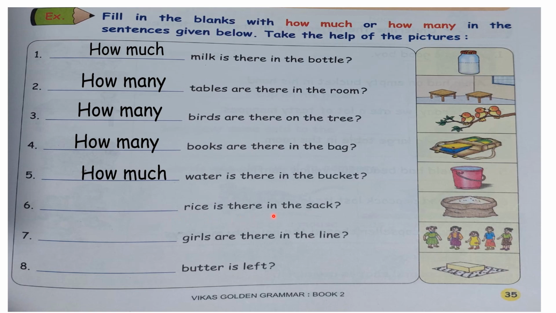Dash rice is there in the sack. We are talking about rice, which we cannot count, and it is in the singular form. So we use the words, how much rice is there in the sack?